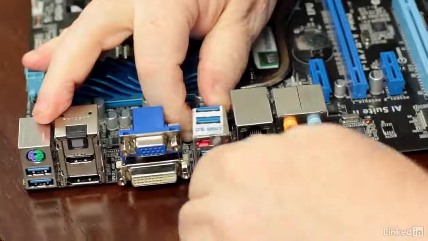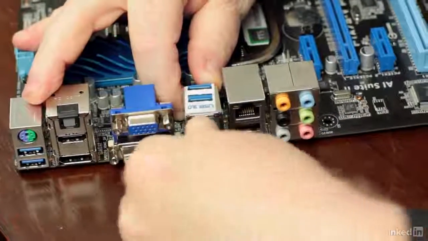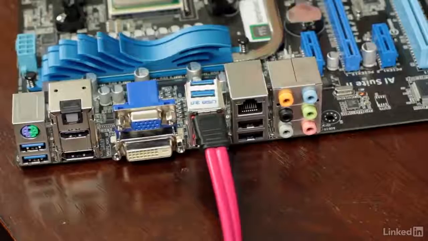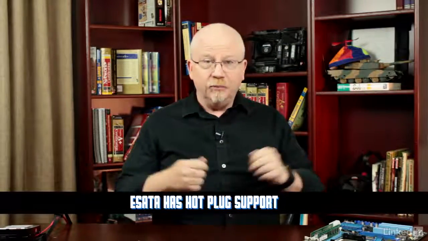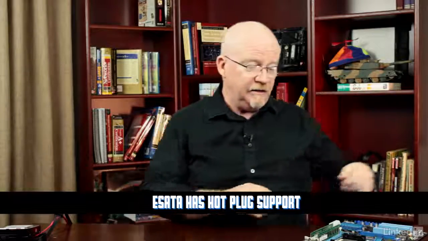See if I get it right. I never get that right the first time. It's just luck. There we go. And now I've got my external SATA plugged in. I love external SATA. I use it for drive duplicators and external hard drives, all kinds of stuff like that. Keep in mind, the beauty of eSATA is it's designed for hot pluggability, so we can plug it in and unplug it whenever we need.